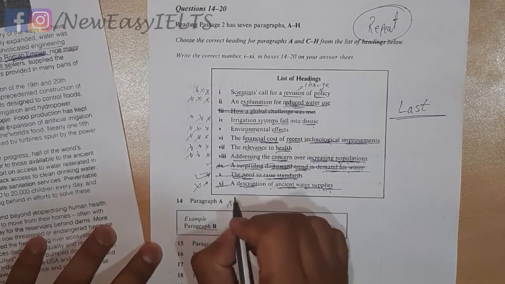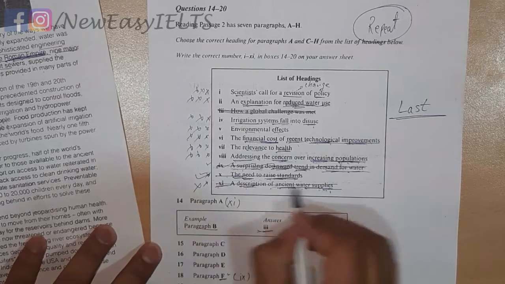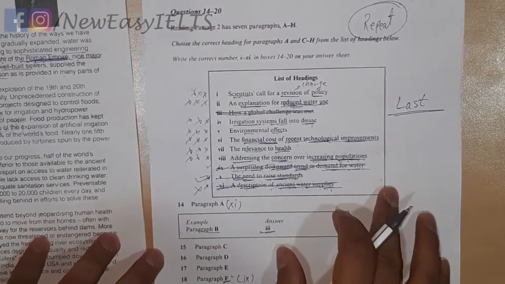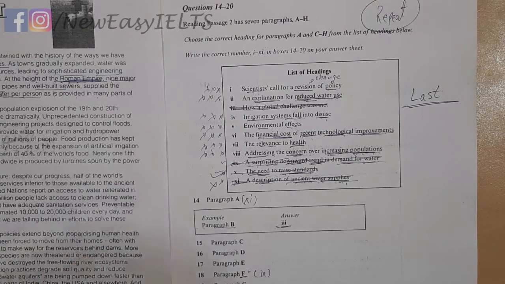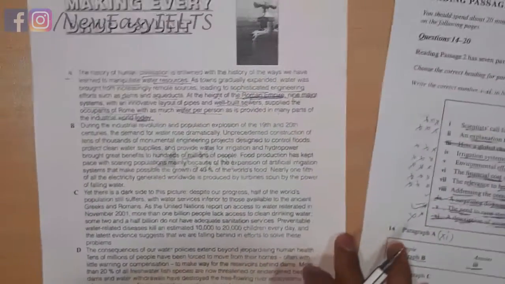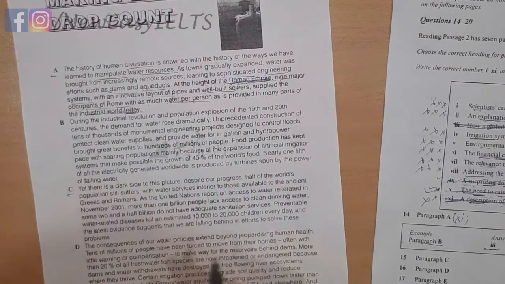Okay, so we got another answer. Cross it down. We are now left with four options only. Next, I'll do paragraph number C.